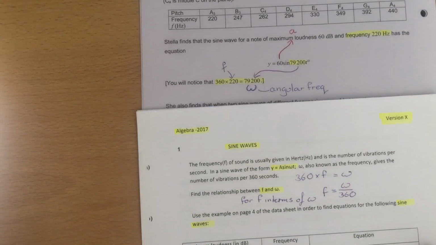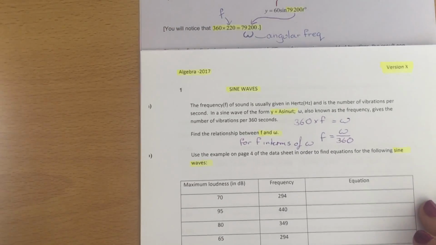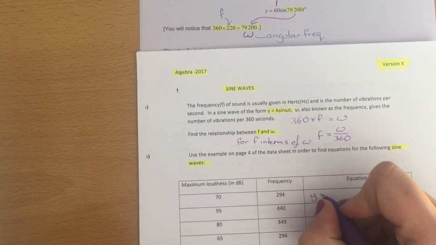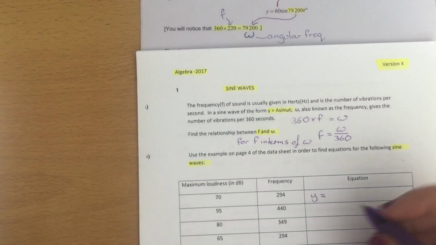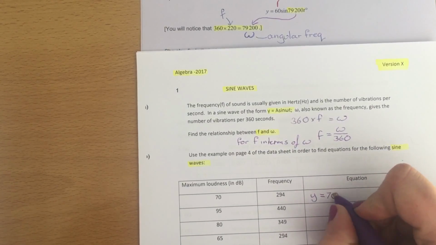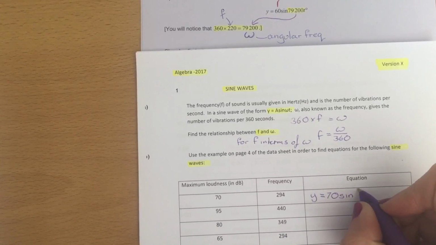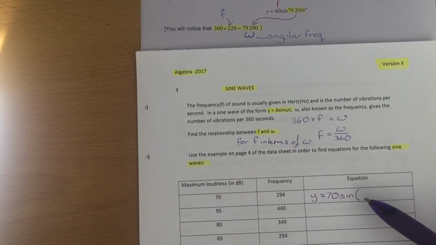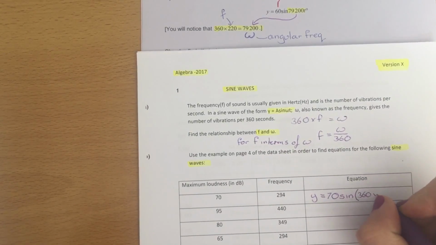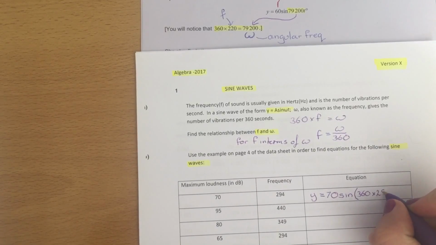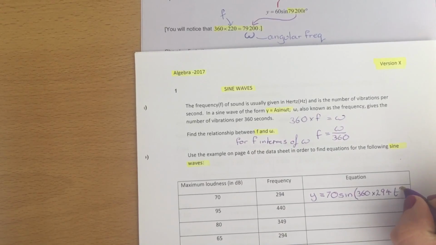So for the different equations that we've got, we can start off with y equals. Now first comes our maximum loudness, which is our amplitude. So it starts off with 70. So 70 sine, and then this bit is going to be 360 times by the frequency, and then we've got t degrees.